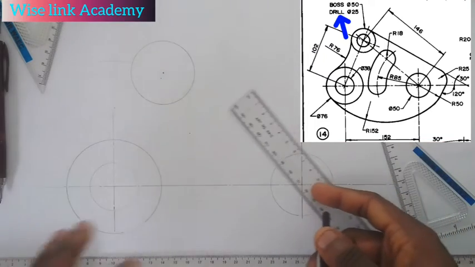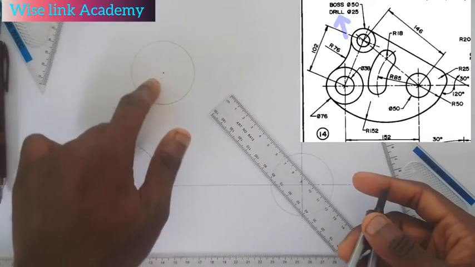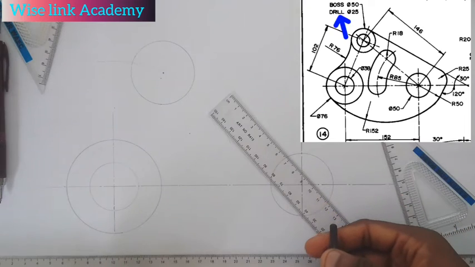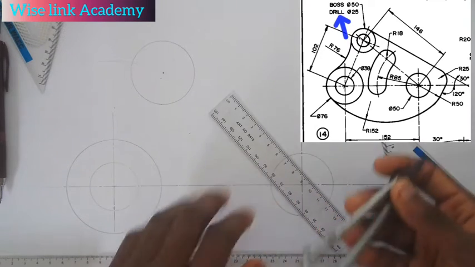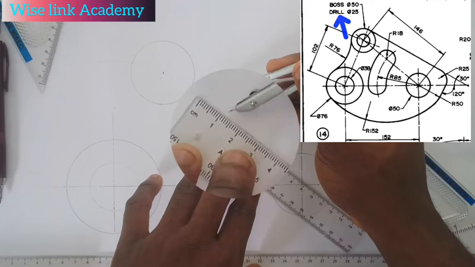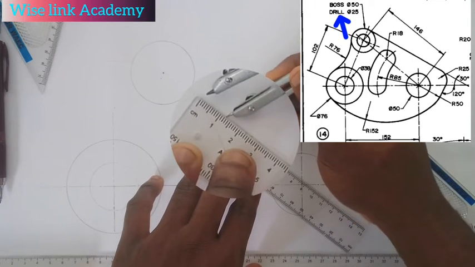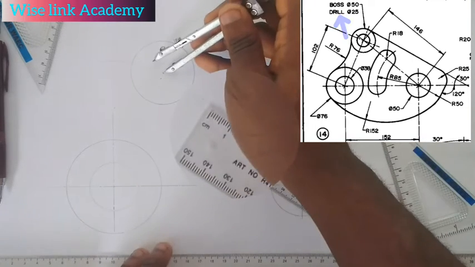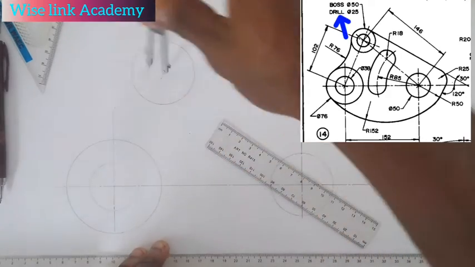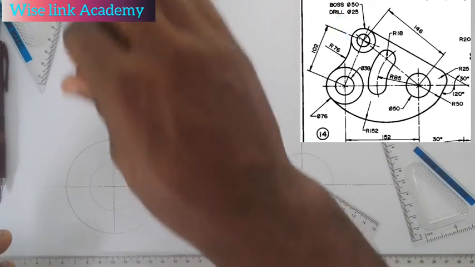After that, the smaller circle is called a drill. It is given to be what? Diameter of 25. So measure 12.5. 12.5 from this point to this point is 12.5. At this point here, draw another circle this way.